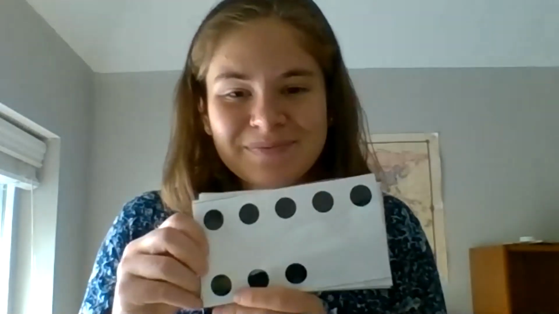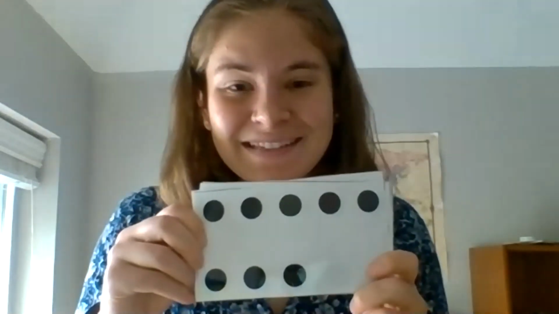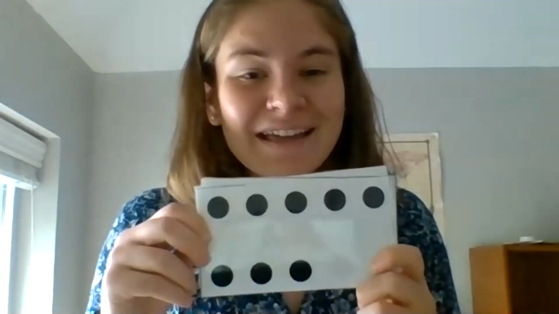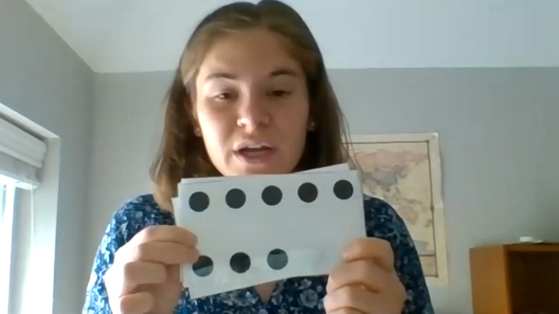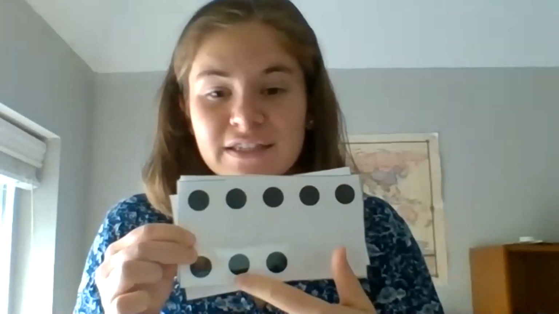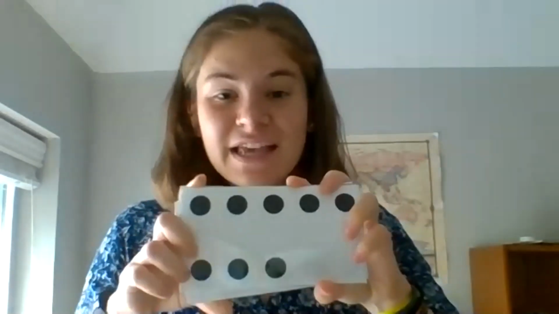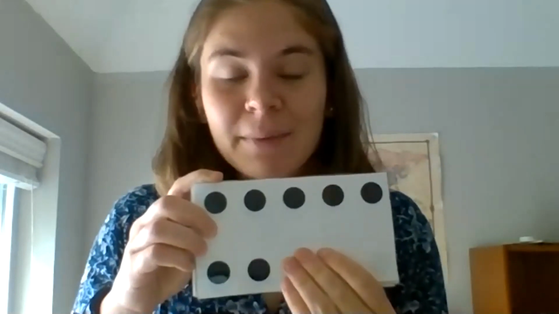When you count the dots, tell me how many out loud. How many? Remember, you can use a shortcut by saying 5, 6, 7, 8. Fabulous. Hide 1. How many are left? 7.